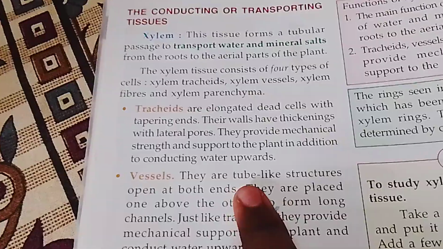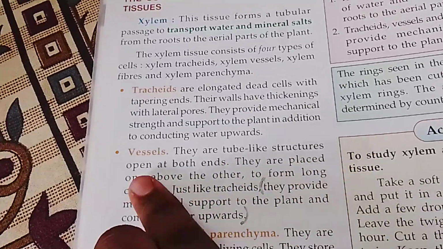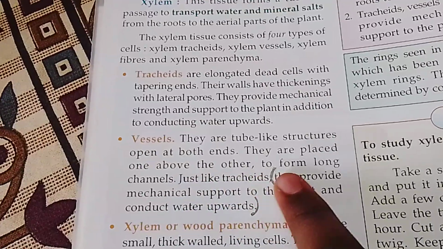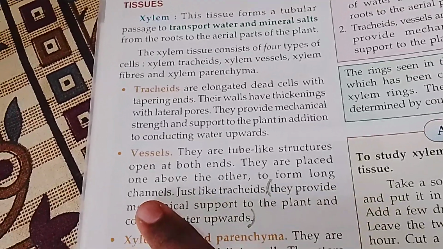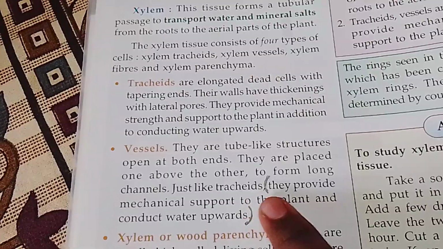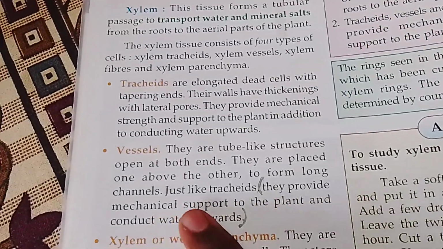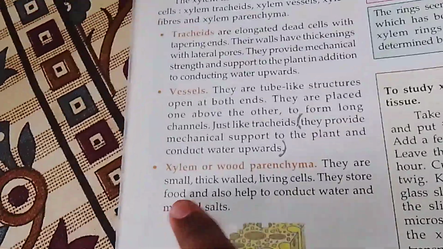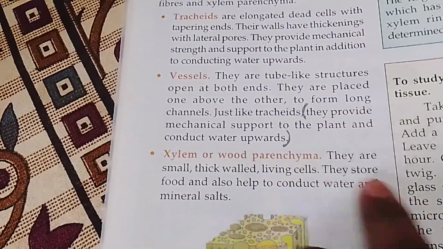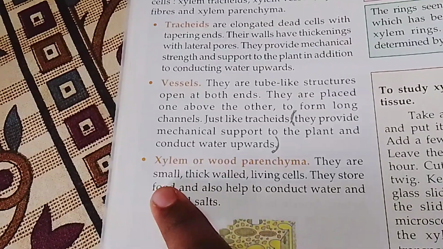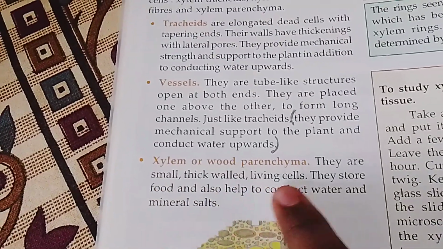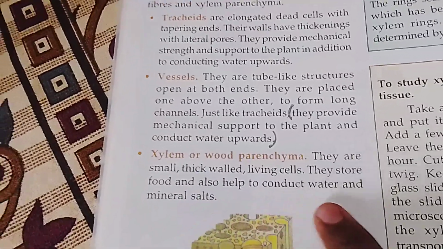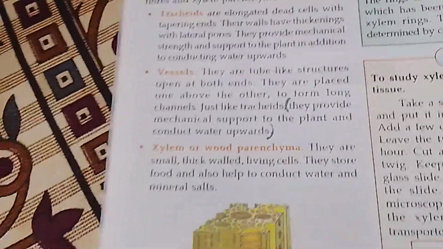Vessels. They are tube-like structures open at both ends. They are placed one above the other to form long channels, just like tracheids. They provide mechanical support to the plant and conduct water upwards. Xylem or wood parenchyma. They are small, thick-walled living cells. They store food and also help to conduct water and mineral salts.